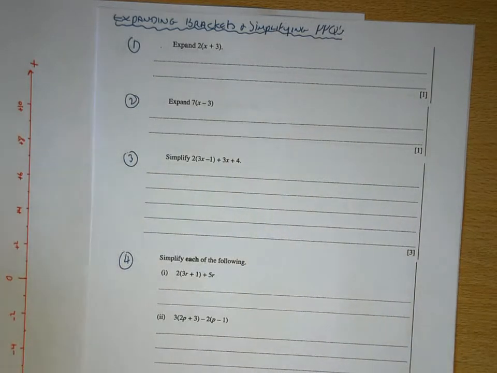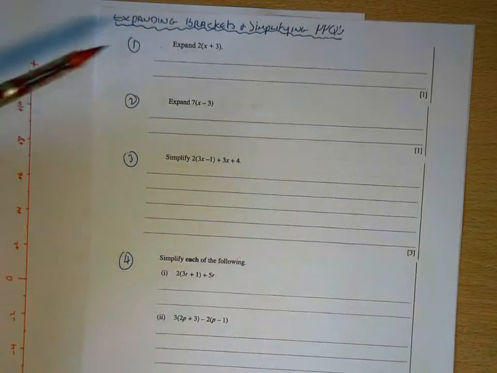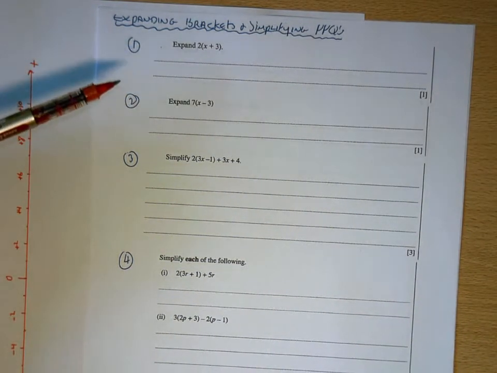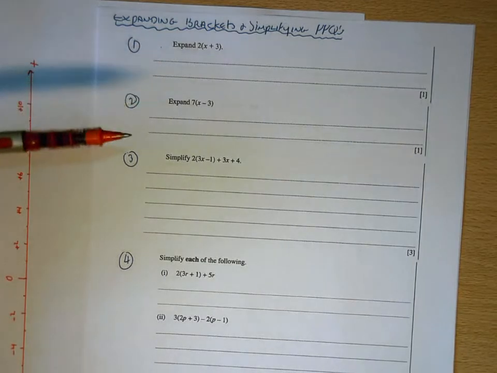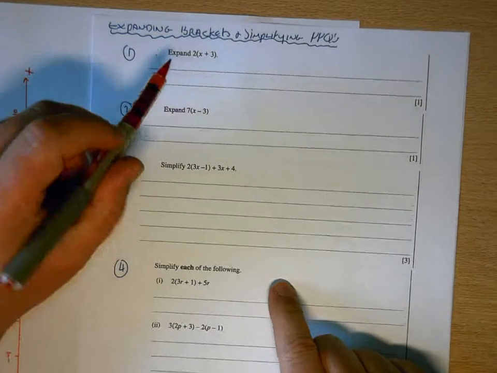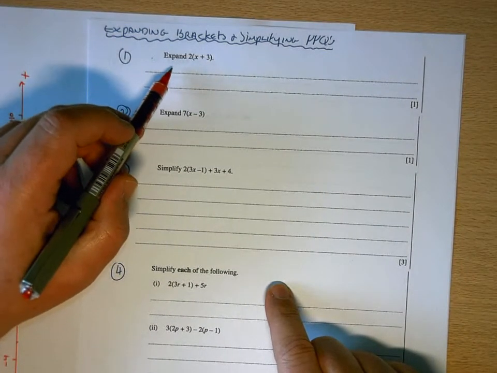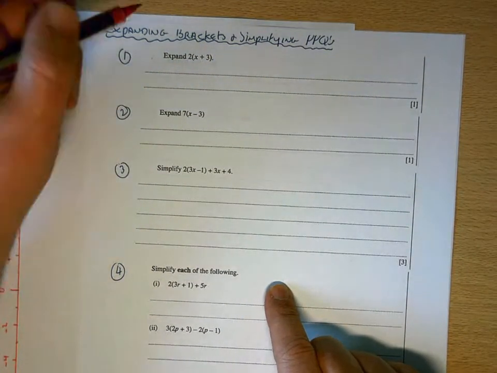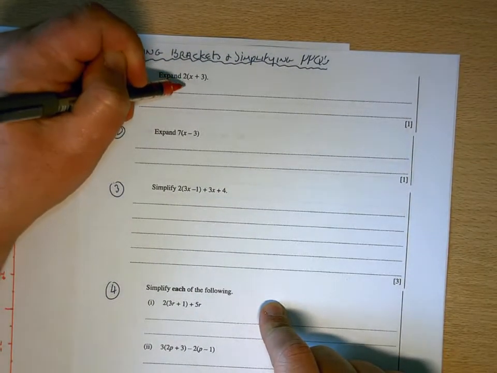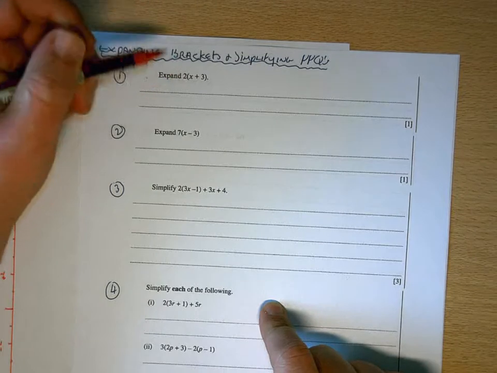Right, moving on to dealing with brackets. Again, these questions are simplifying. They're not an equation, there's no equal sign in the question, so you're not going to get a numerical answer. When we are clearing out a bracket, expanding a bracket, we're multiplying. And what we have to do is multiply whatever's outside the bracket by every term that's inside the bracket.